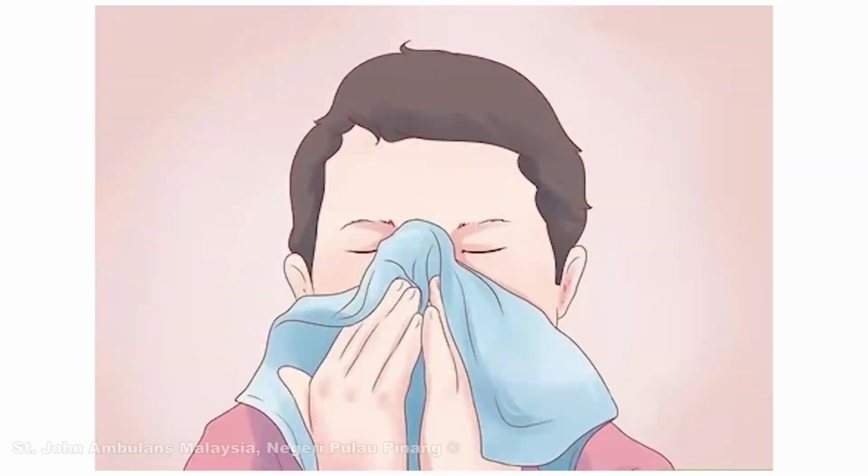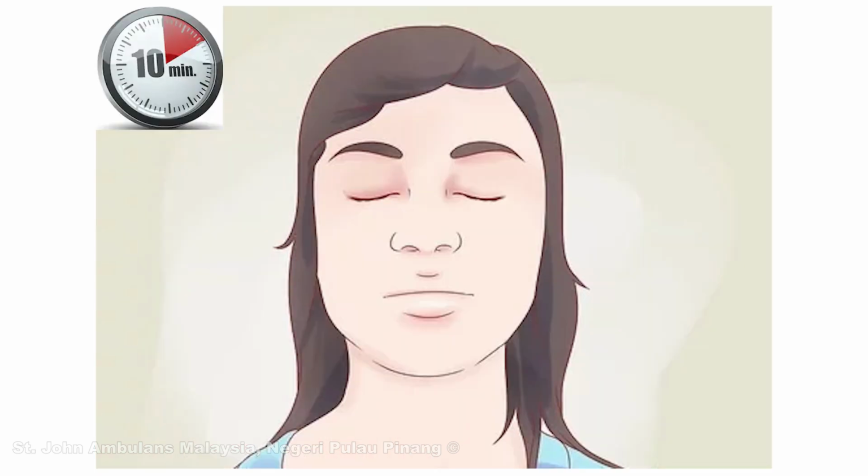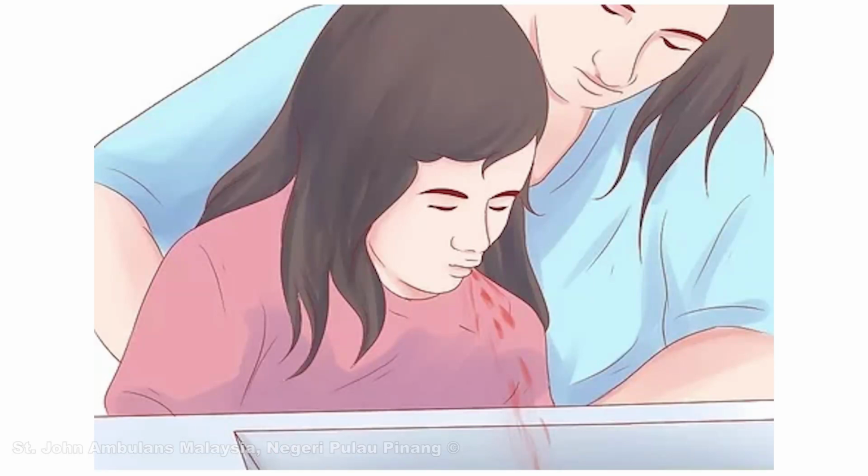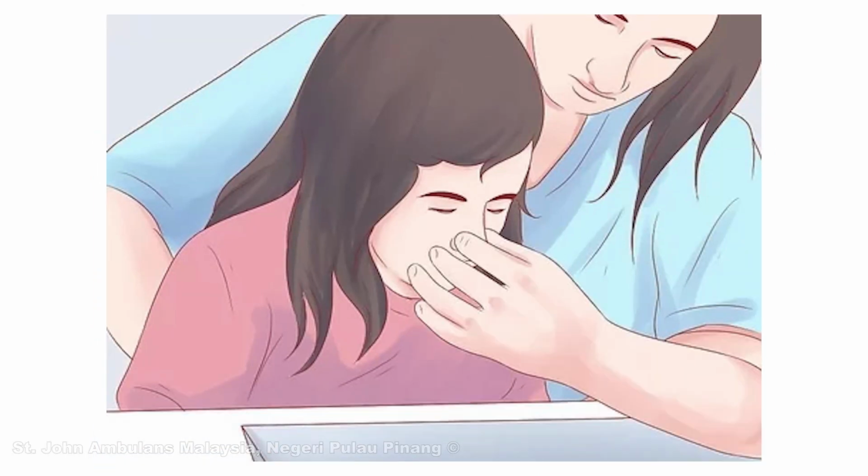Give him a clean cloth or tissue to mop up any dribbling. After 10 minutes, tell the casualty to release the pressure. If the bleeding has not stopped, advise him to reapply the pressure for 2 further periods of 10 minutes.